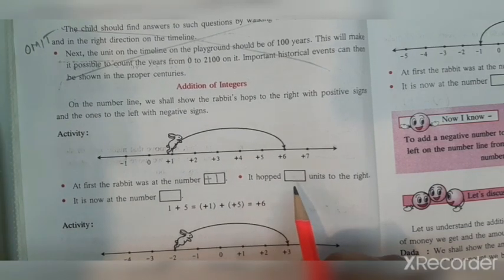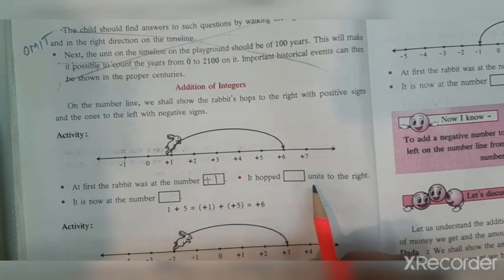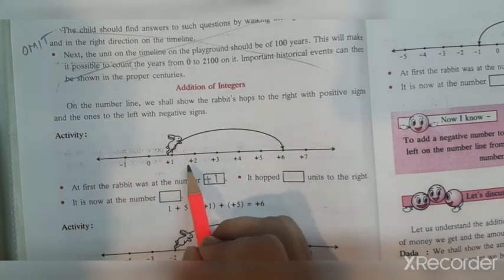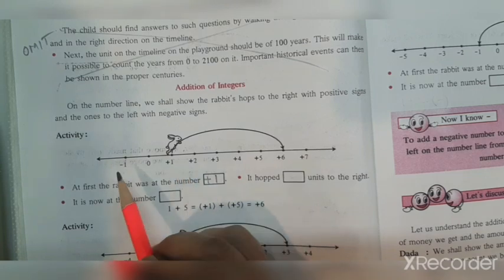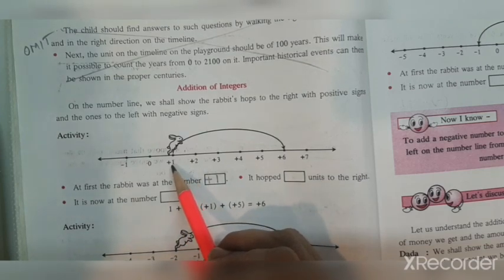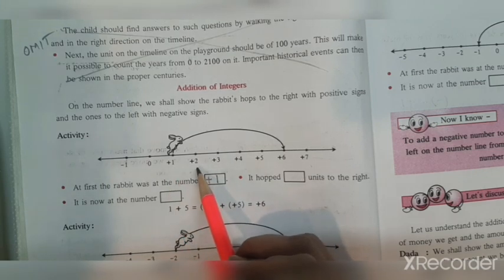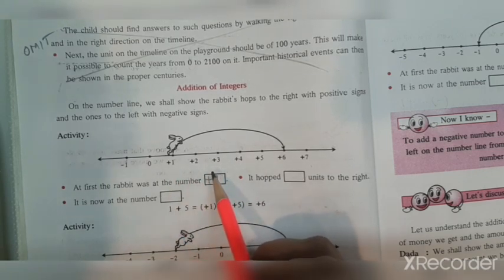It hopped dash units to the right. Now what units? The distance between the two integers given on the number line is calculated in units. It is 1 unit. So we calculate from positive 1 to positive 2, it is 1 unit. From positive 2 to positive 3, it is 1 unit.